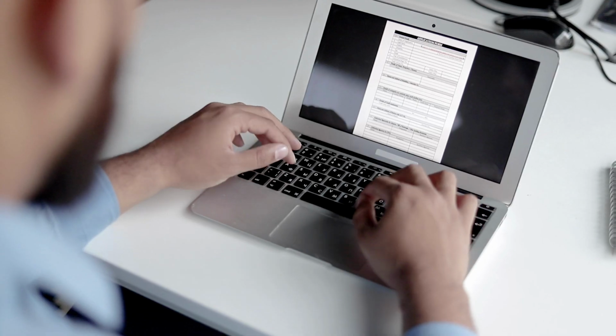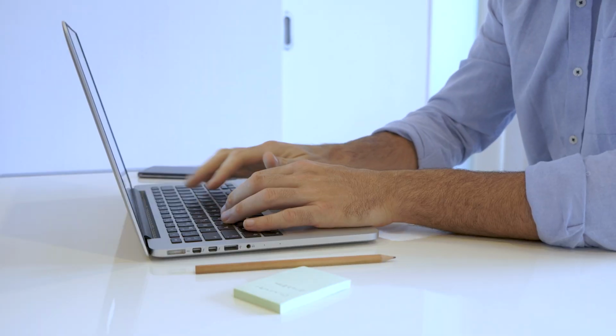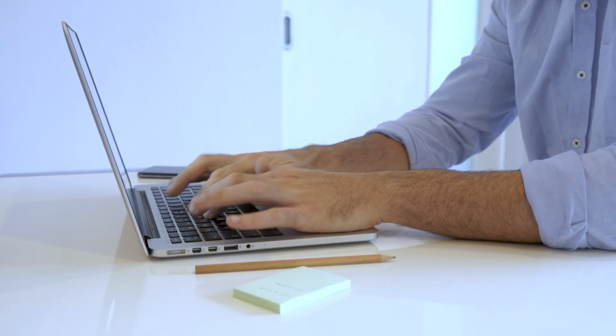Today, we're walking through the most common mistakes people make when filing the Form 1023-EZ and how to avoid them so that your nonprofit gets off to the right start. So let's start with what is Form 1023-EZ.